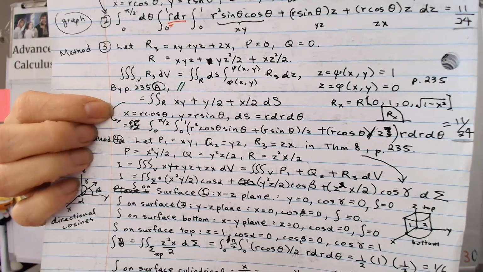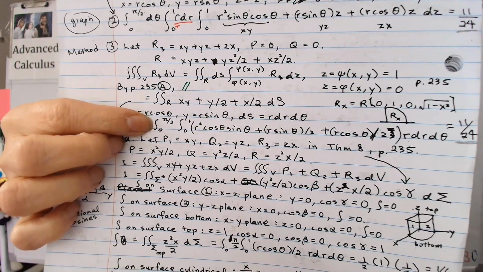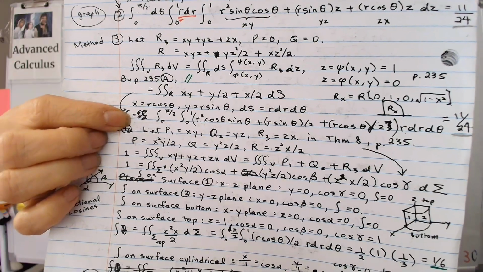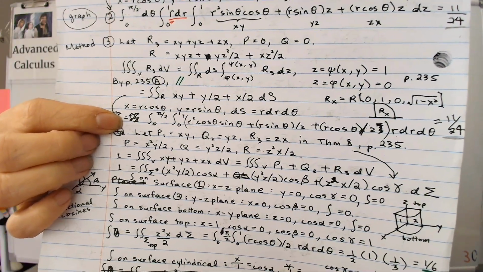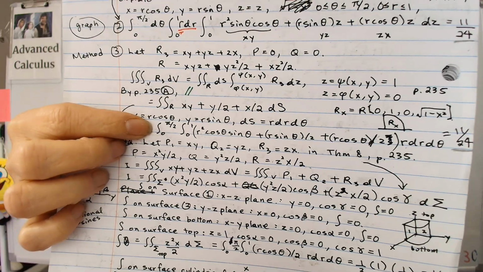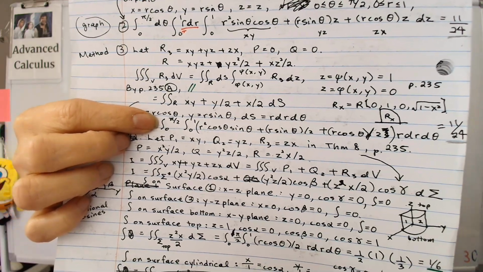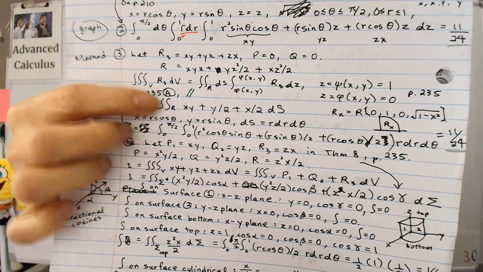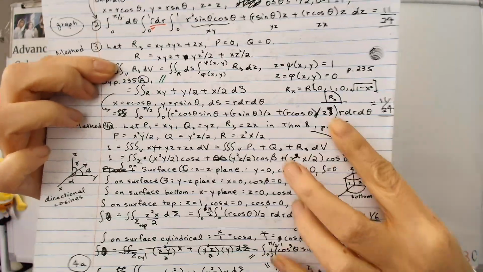Plugging everything in and then integrating, the angle goes from 0 to pi over 2, r goes from 0 to 1, and we're integrating over the entire bottom region, Rx. Rx is drawn right here.